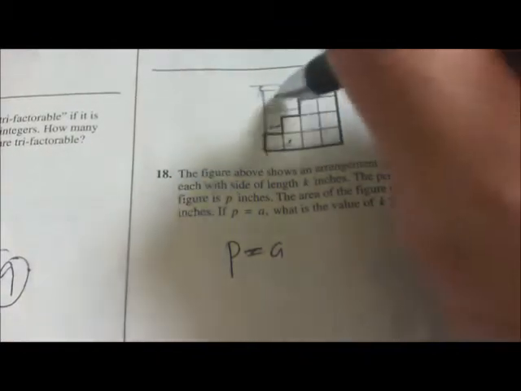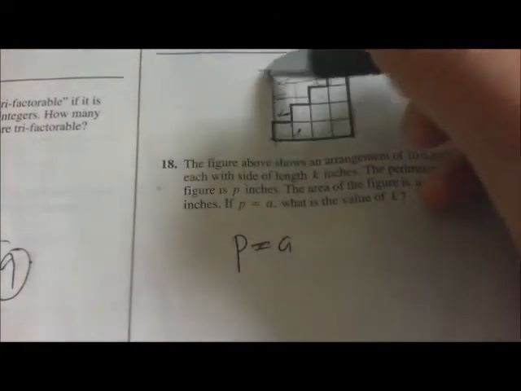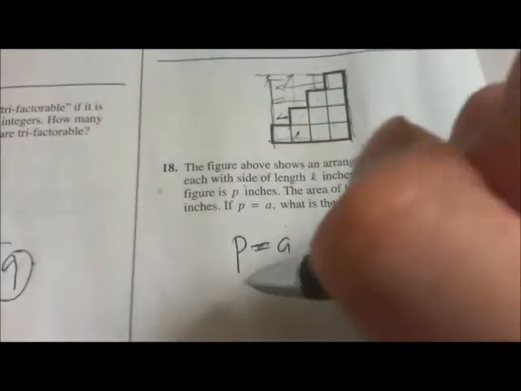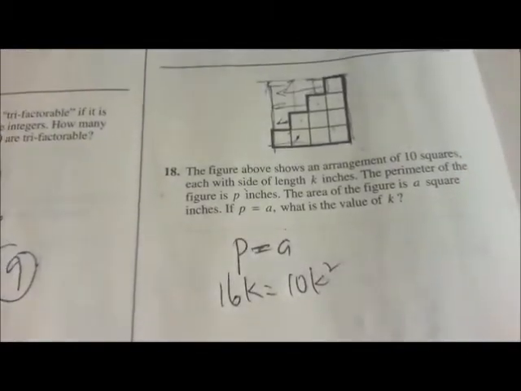The arrangement doesn't matter. Even if it looks like this, you can move this up here, and this up here. So you actually have the perimeter of a square, because when you put it up, it still has the same perimeter. So one side is k, and 4 sides is 4k. 4k times 4 is 16k as perimeter. The area of one square is k by k, which is k squared. You have 10 of them, so it's 10k squared.